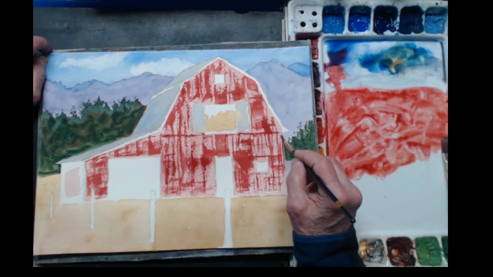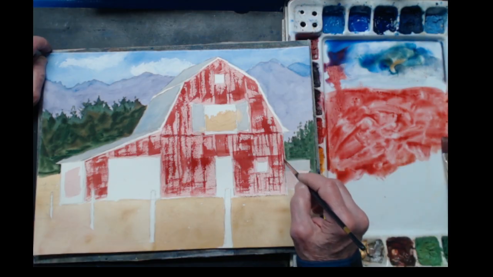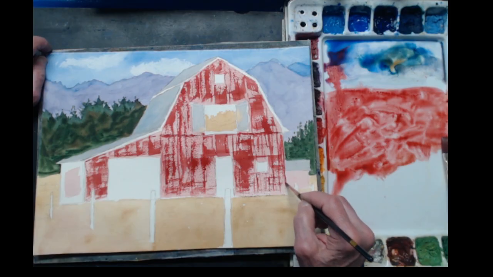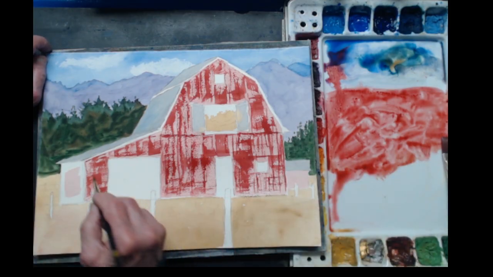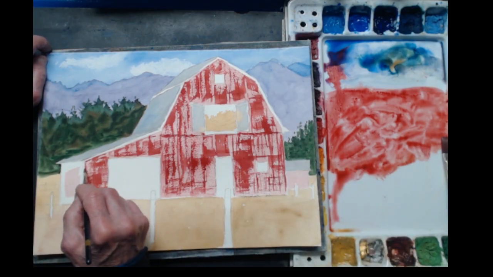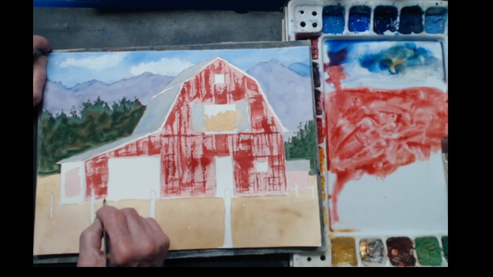I think I'll make sure I've got the edge nice and dark over here. Emphasize the edge of the barn, and over here, along the doorway here.